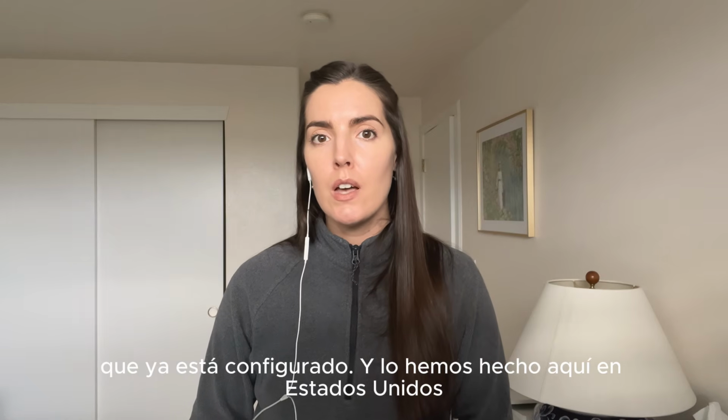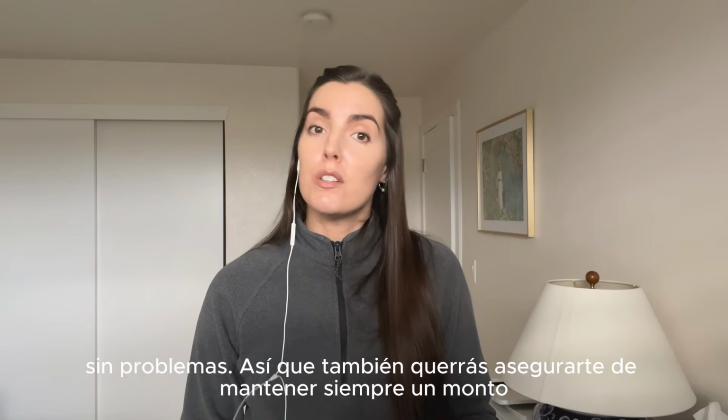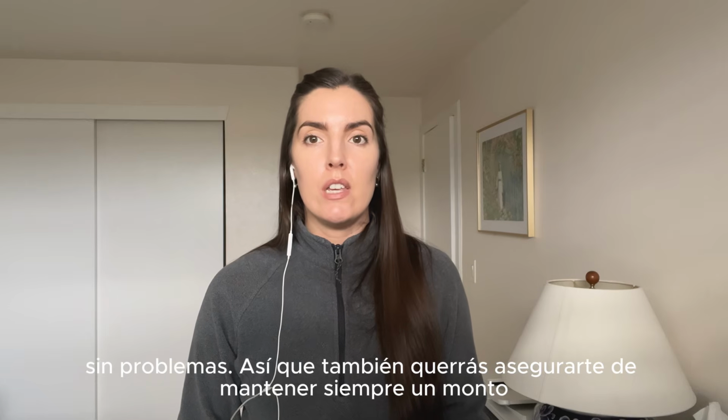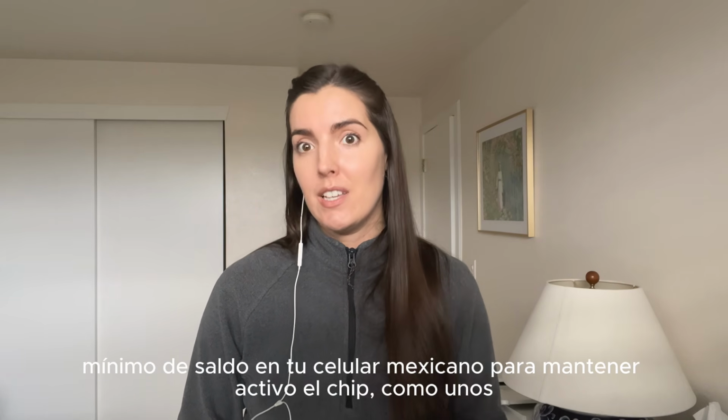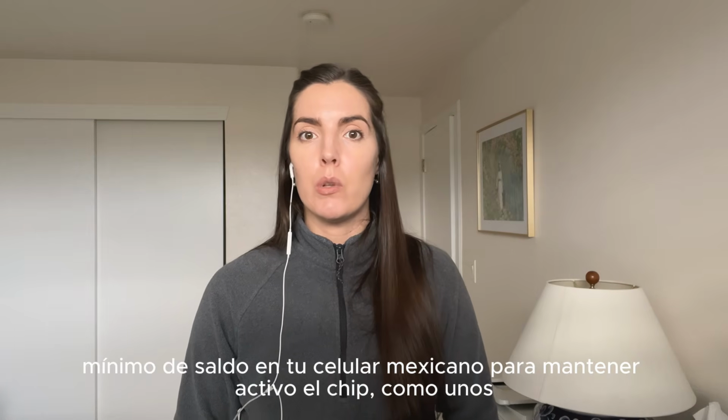So you'll want to also always keep a minimum amount of money loaded on your Mexican phone in order to keep the chip active, like $5 at least every couple of months or so.